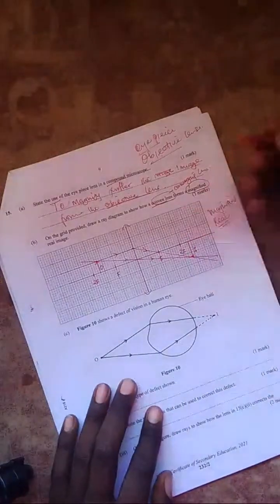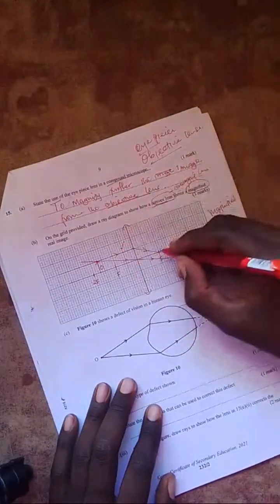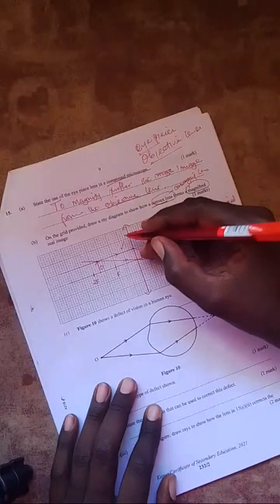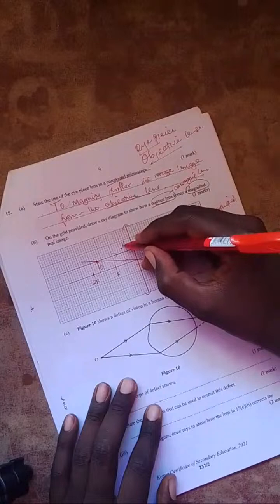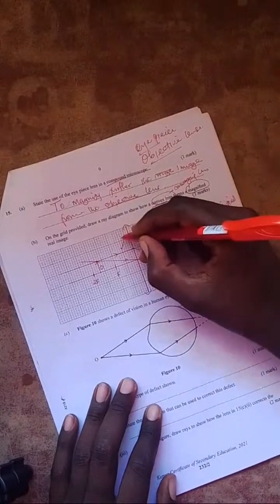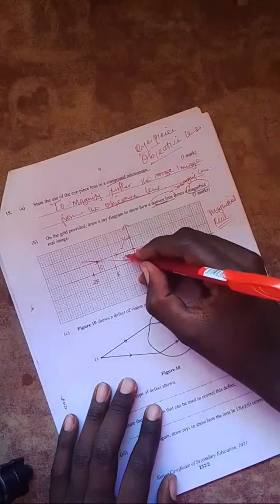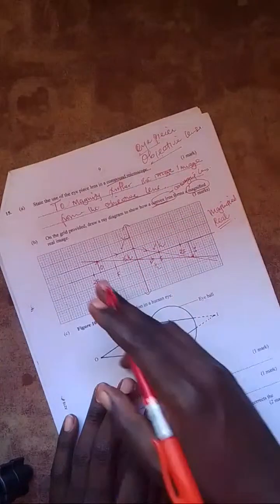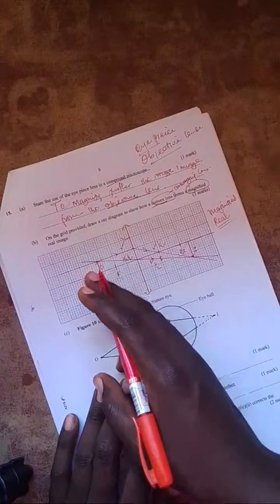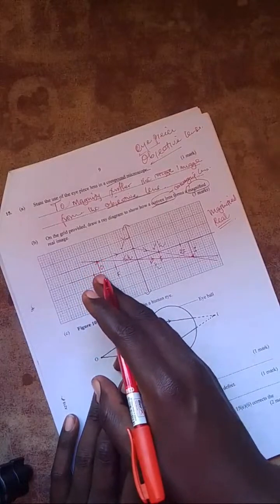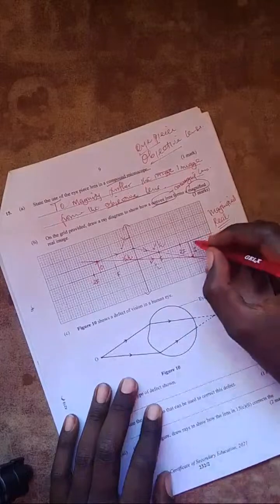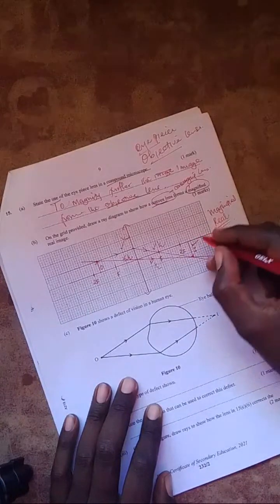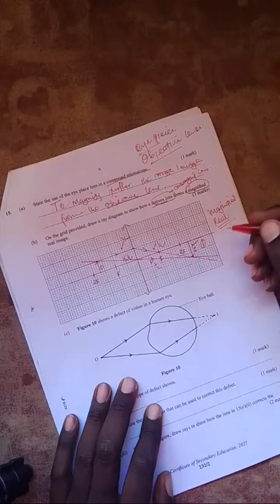Therefore, this will be half a mark, and this part another half. Those are 2 marks. We are not interested in the drawing of the object, but this image drawn here will be awarded 1 complete mark.